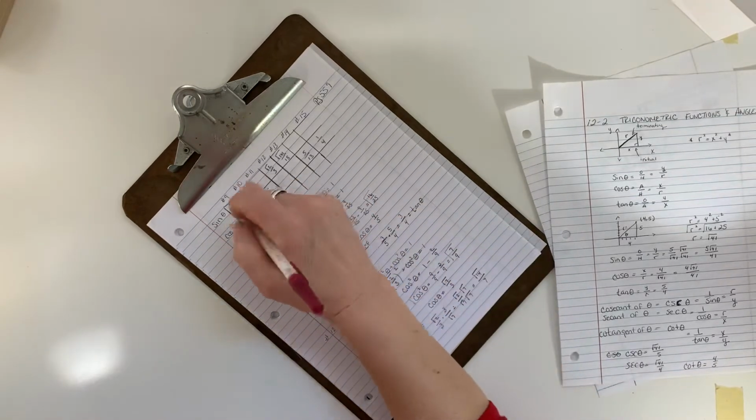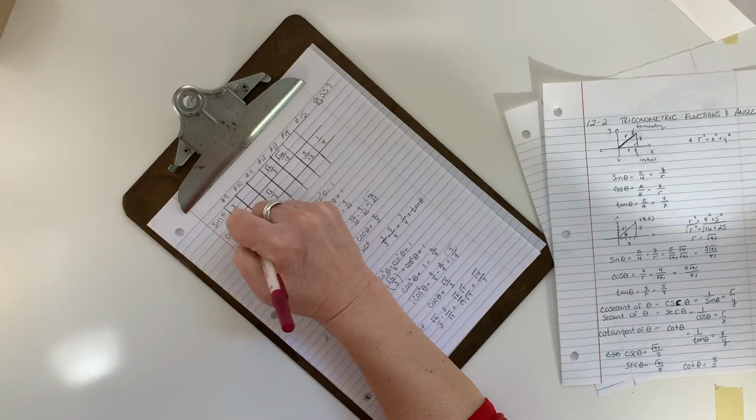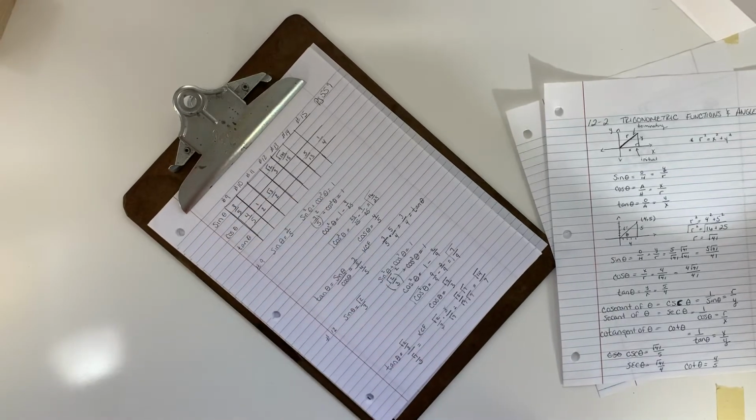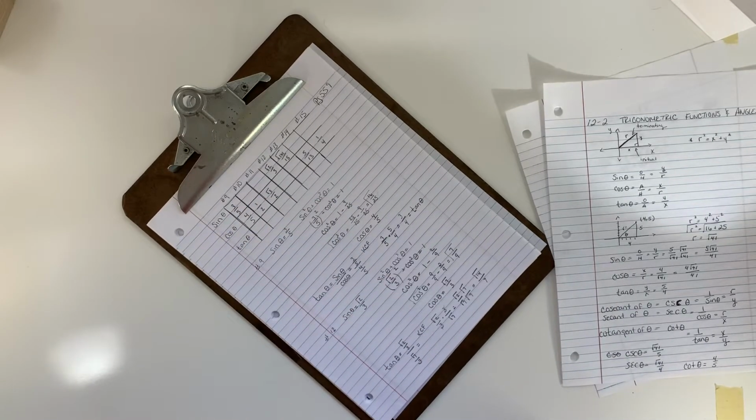Okay, so then you'd go over here and you'd put that in your chart. Cosine theta is equal to 4 over 5. Okay, you're not quite done. We have to figure out the tangent.